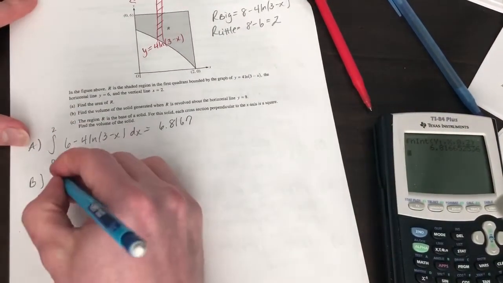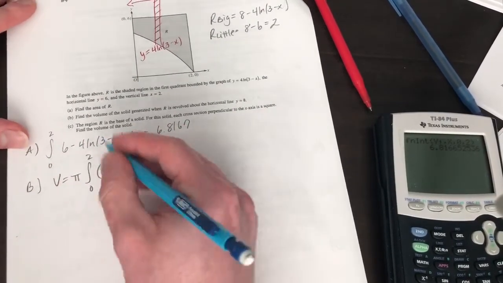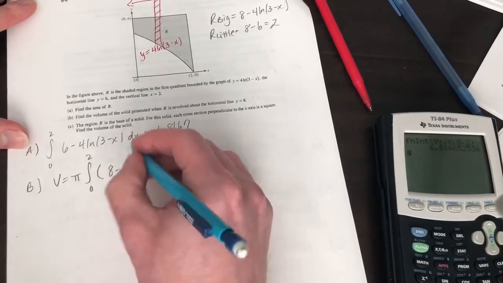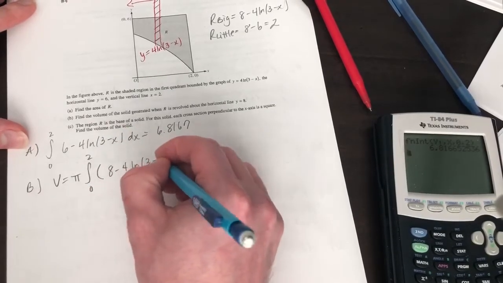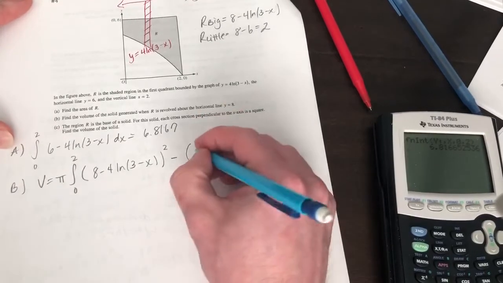Okay, volume is going to be pi times the integral from 0 to 2 of R big squared minus R little squared.